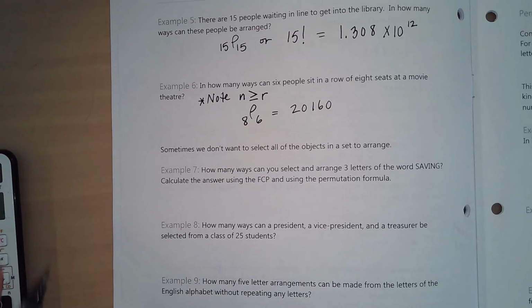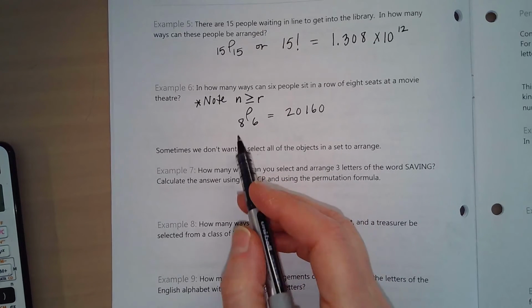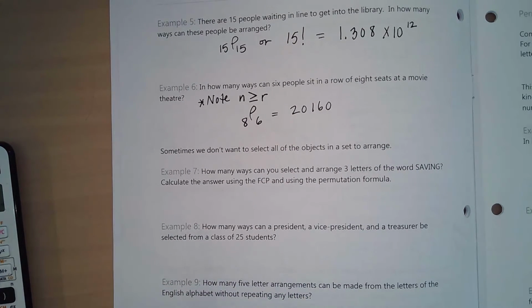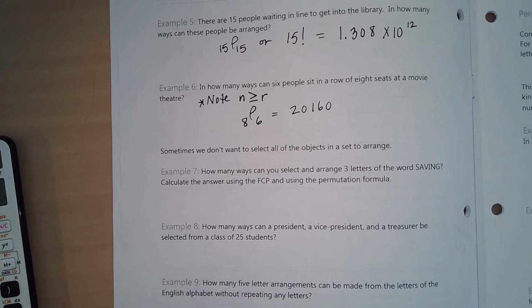No, the N, yeah. No. 8P6. Yeah, 7P6, is it divisible? No. Okay, what if we did this? Okay, so that's the formula way. So you could do calculator way and formula way. Let's try this one.